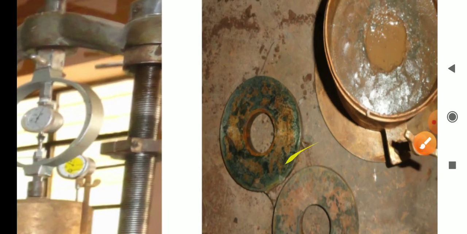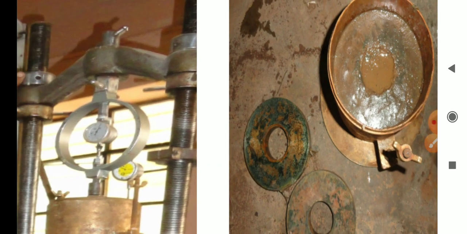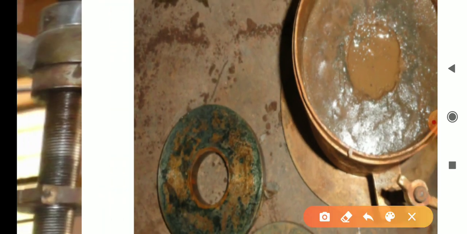Now coming to the results, after conducting the experiment we will get this type of impression or penetration. See here, this indicates that if the soil is in a smooth condition, that is fine grain soil, normally we call it fine grain soil, it will contain more clay, that is more clay and silt.